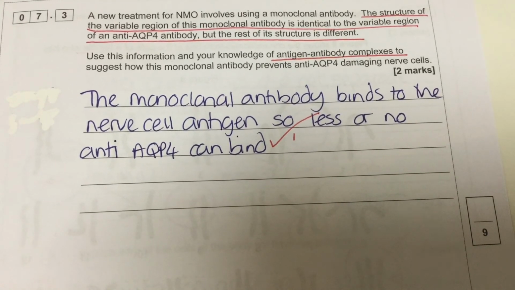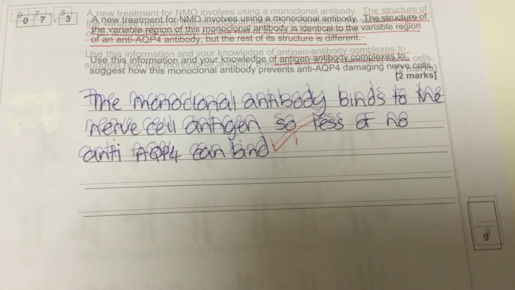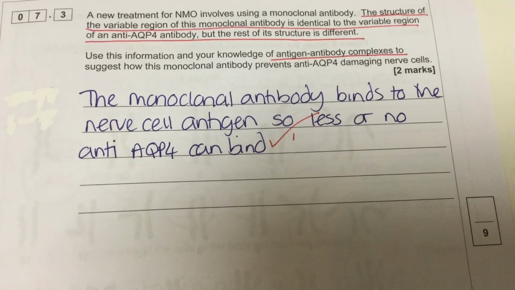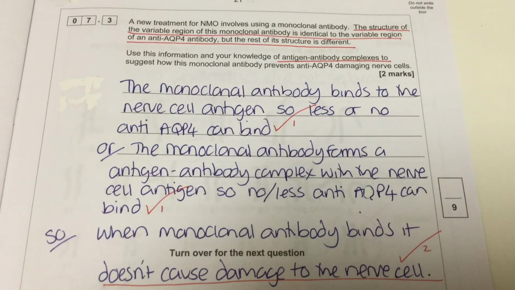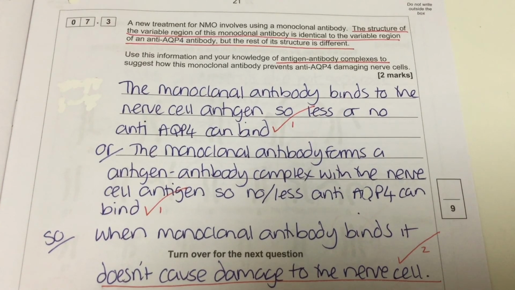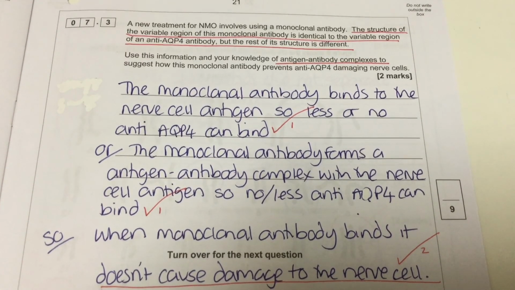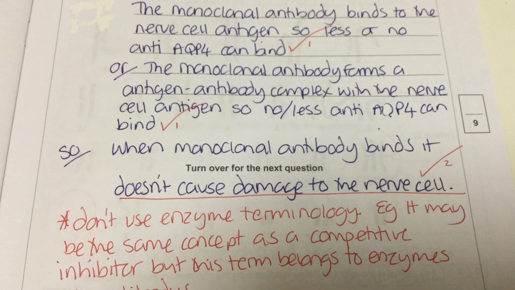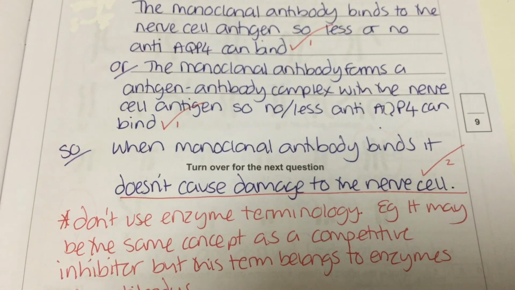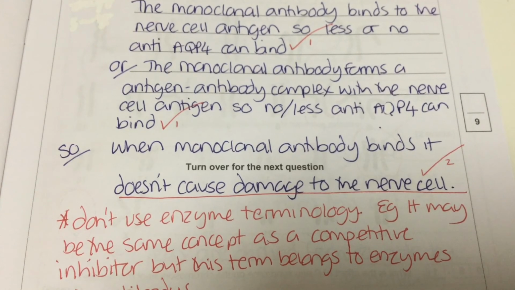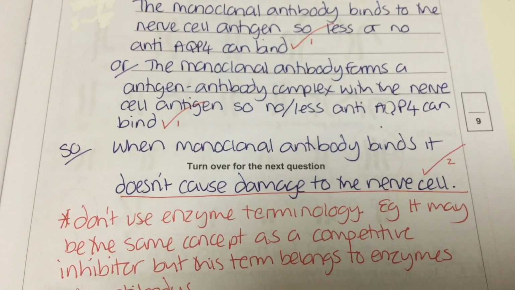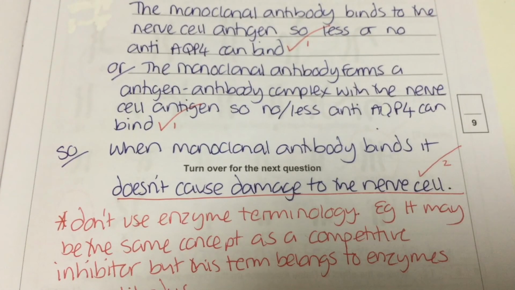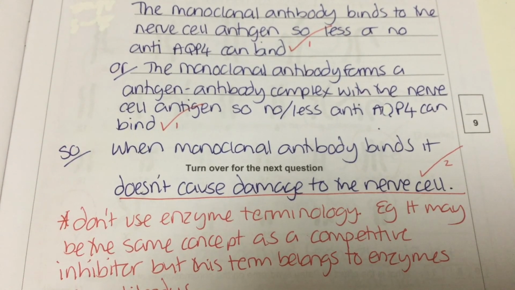So in answer to this question, we know that the monoclonal antibody is going to bind to the nerve cell antigen. So that means that less or no anti-AQP4 can bind to the antigen itself. And so clearly, if the monoclonal antibody binds to it, it doesn't cause the nerve cell any damage. And of course, that was the mark that most people didn't get. They were able to explain how the antigen-antibody complex formed, but they weren't taking the answer full circle to then say that when the monoclonal antibody bound with the antigen on the nerve cell, it didn't cause any damage.